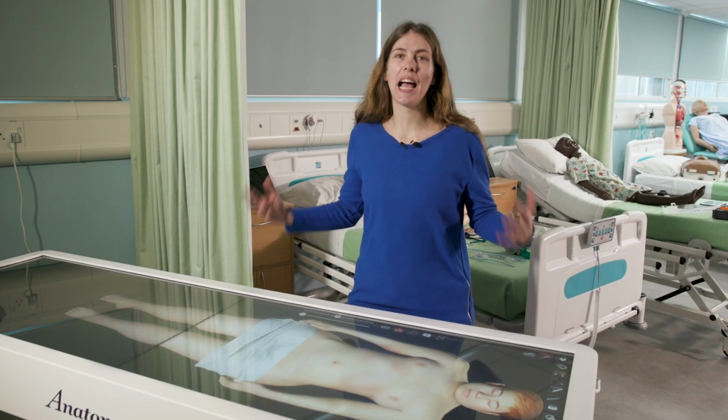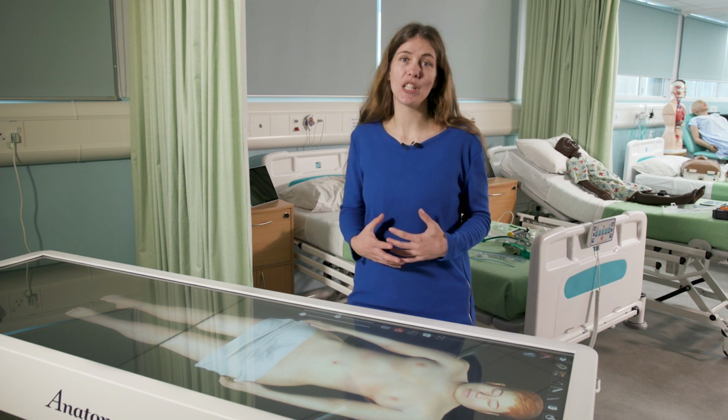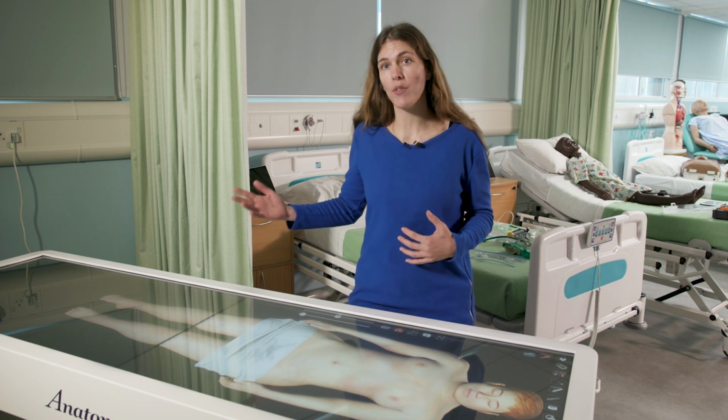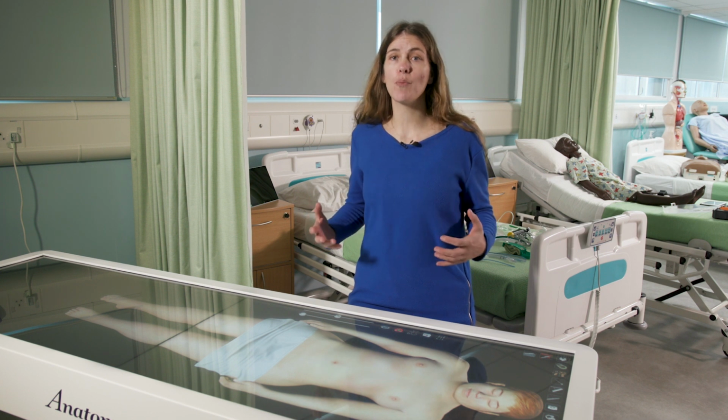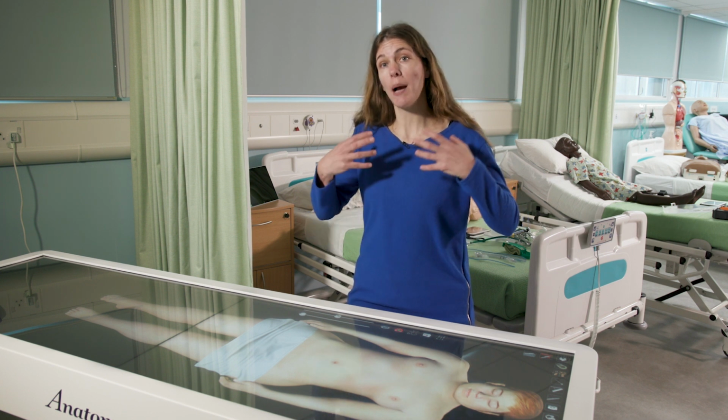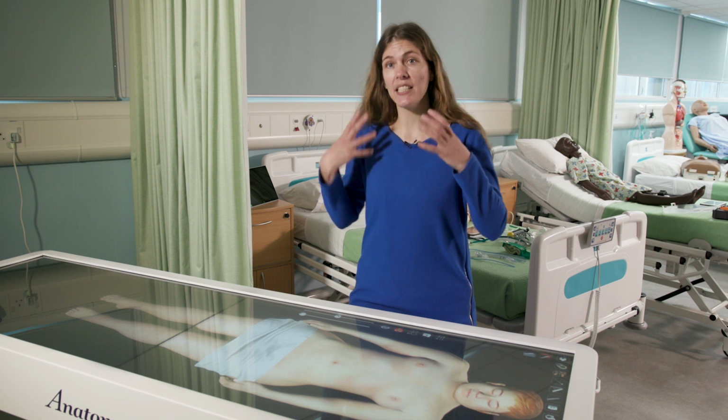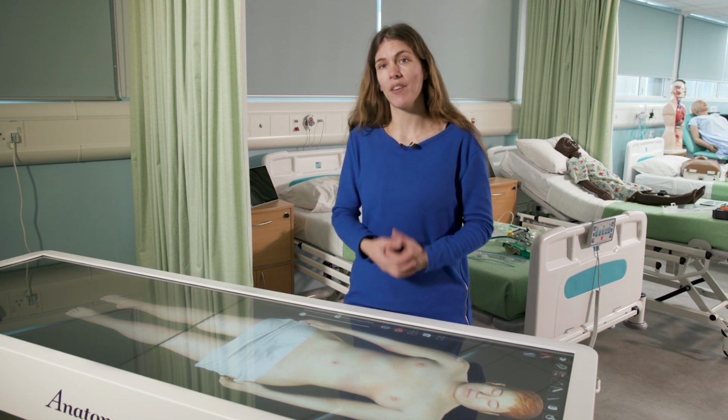As you can see, this is an absolutely fantastic resource which gets used in many of the programmes throughout the university. It's a really good way of understanding and knowing really what happens underneath the skin and how the internal organs work together.